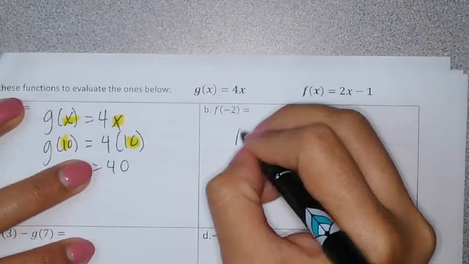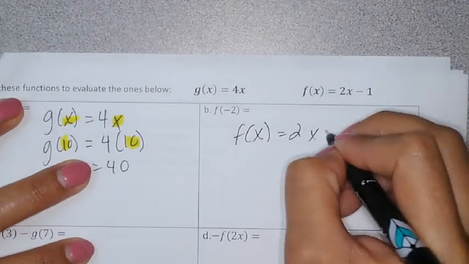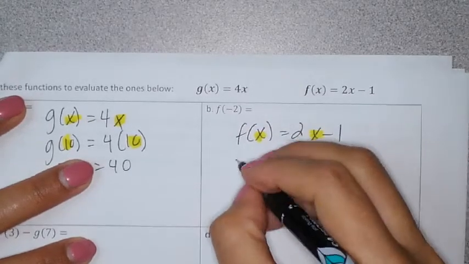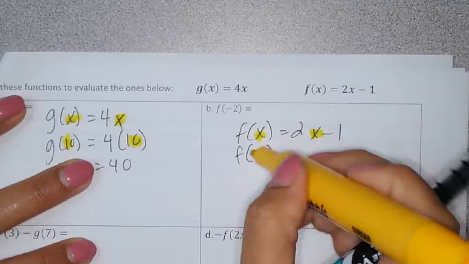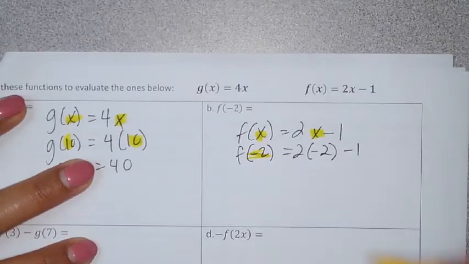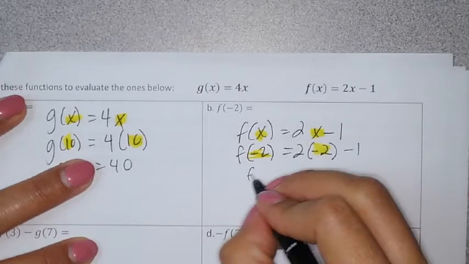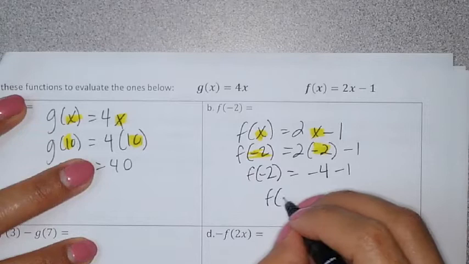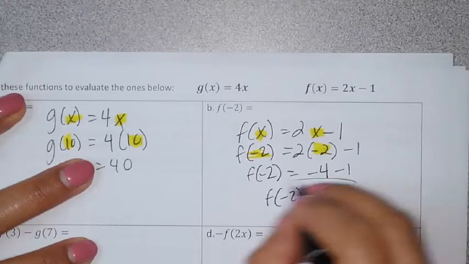Now it's f of x. Instead of x, now I'm going to substitute negative 2. So that will be negative 4 minus 1. F of negative 2 equals negative 5.